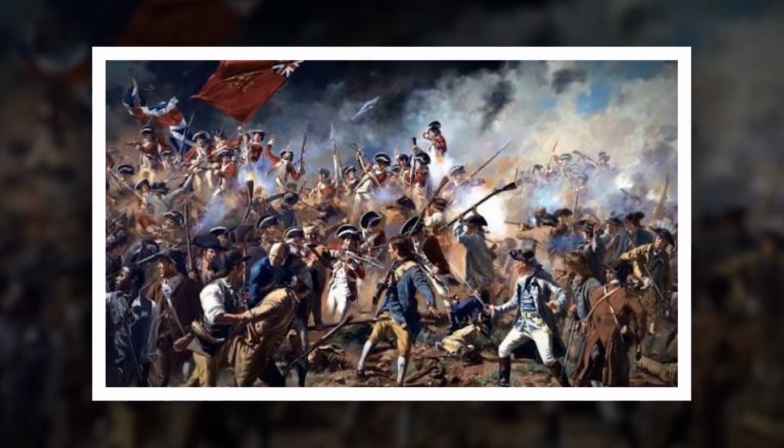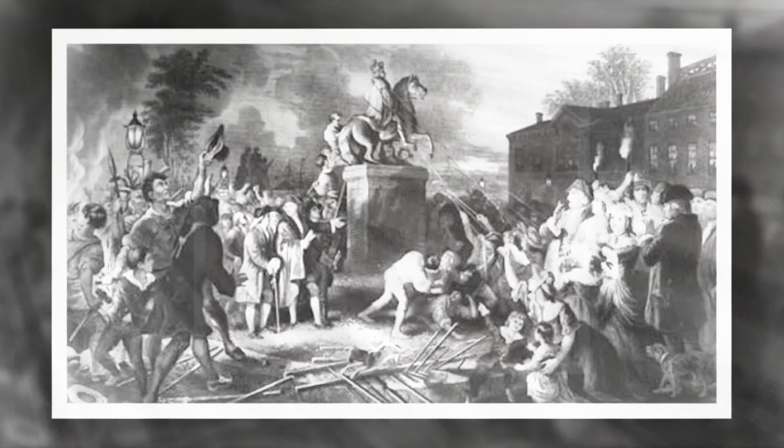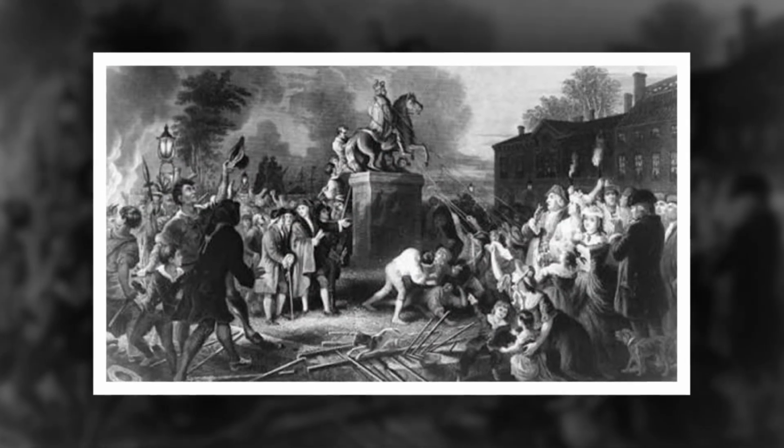Written mainly by Thomas Jefferson, the document announced that the colonies were free and independent states. It declared that all people have certain natural rights, including life, liberty, and the pursuit of happiness.